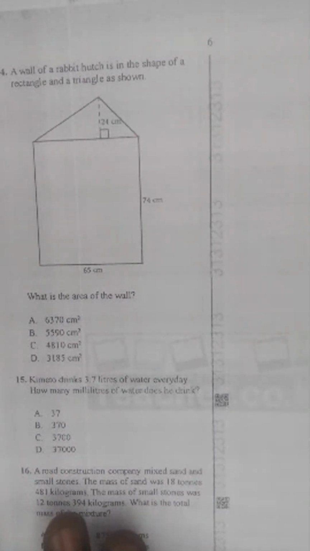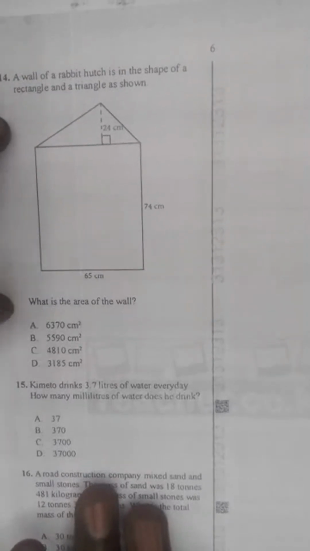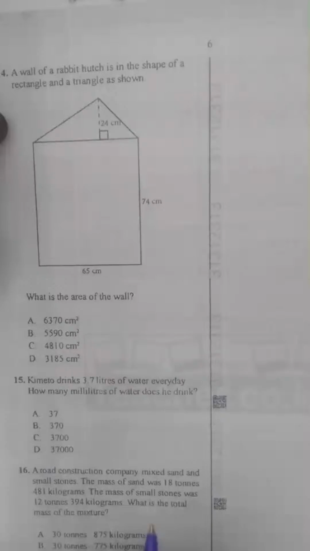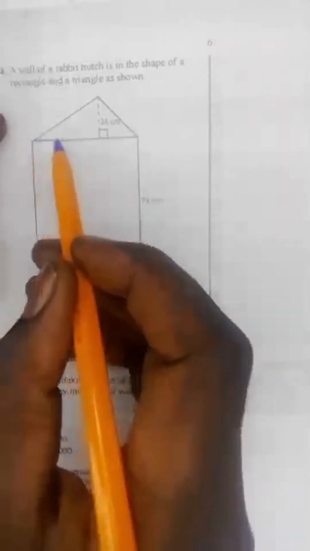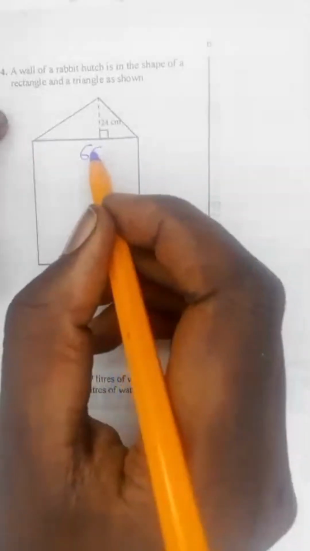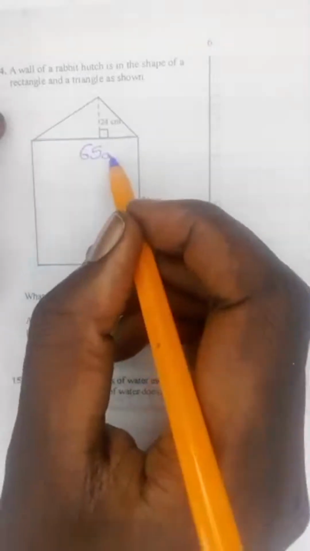You are told that the wall of a rabbit hutch is in shape of a rectangle and a triangle. So this is the rectangle and the other one is the triangle. Remember that this base is the same distance with this one. Therefore, here also it is 65 centimeters. And we're told to work out the area.